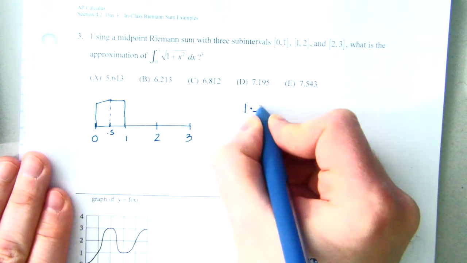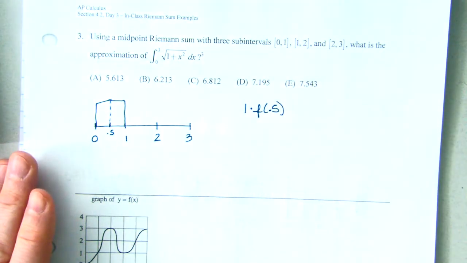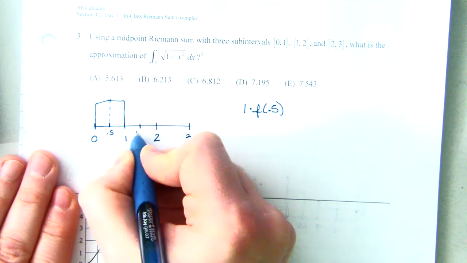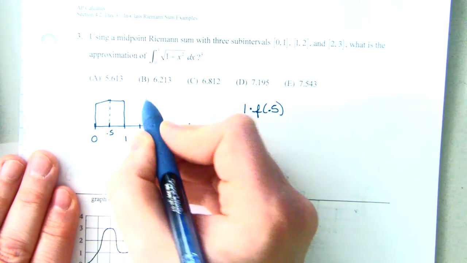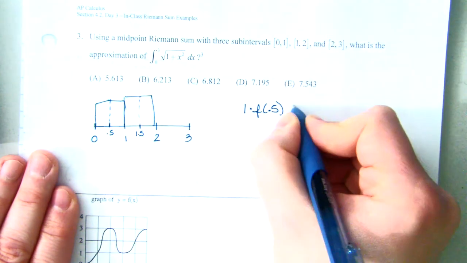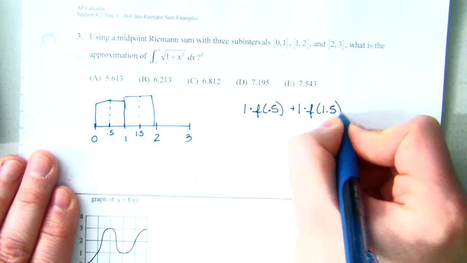So whatever f of 0.5 ends up being. You'll do that for the next region. Between 1 and 2, you're going to find the height at the midpoint at 1.5. Get your height, draw your rectangle. It's going to be 1 times f of 1.5.